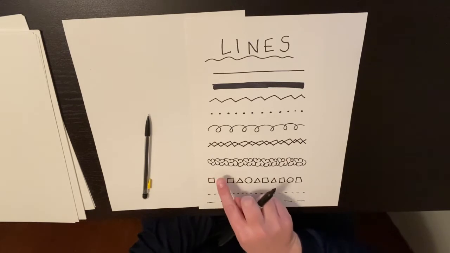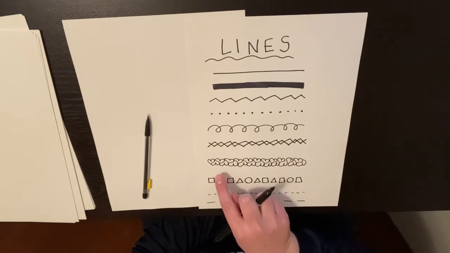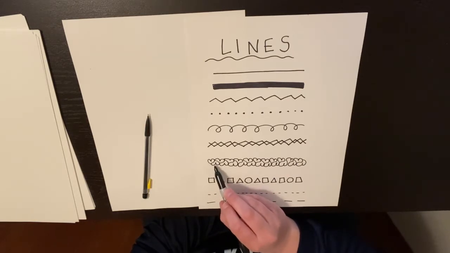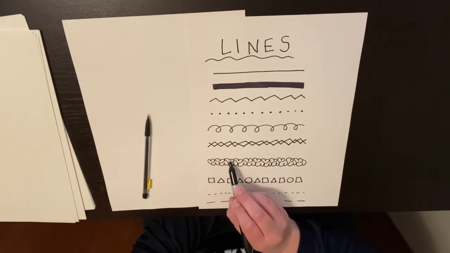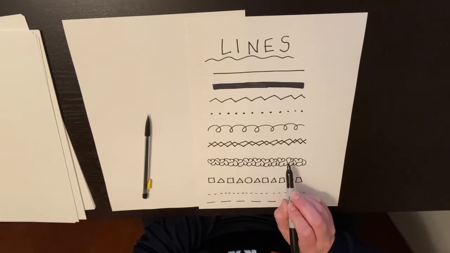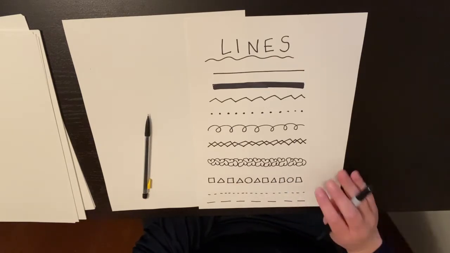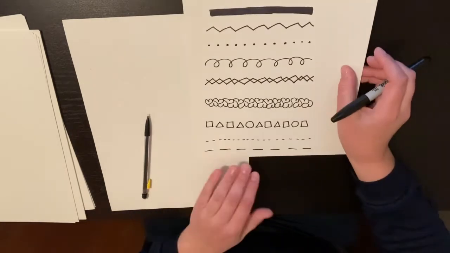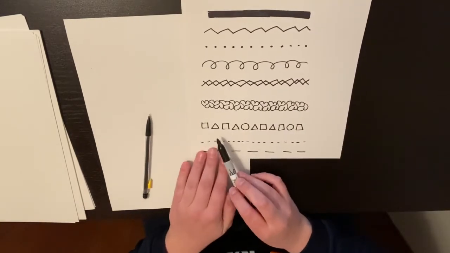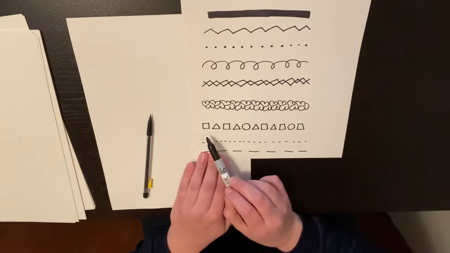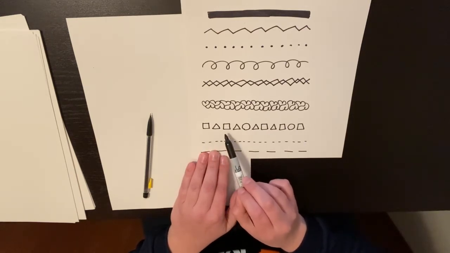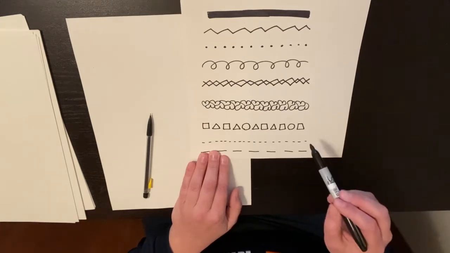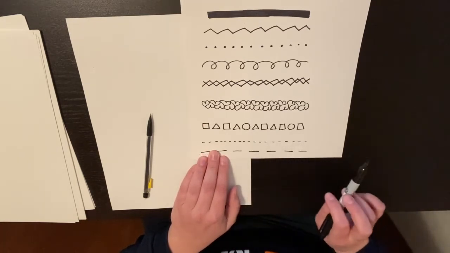This line here is a little bit of a hard line that Miss B just kind of made up on her own. I call it the heart line because it's two hearts, one going up, one going down, one going up, and then I repeat that over and over as I go down. The next line below that is a shape line. So it's a line made all of shapes. I did a pattern of square, triangle, circle, triangle, square, circle. And then it would repeat and repeat.